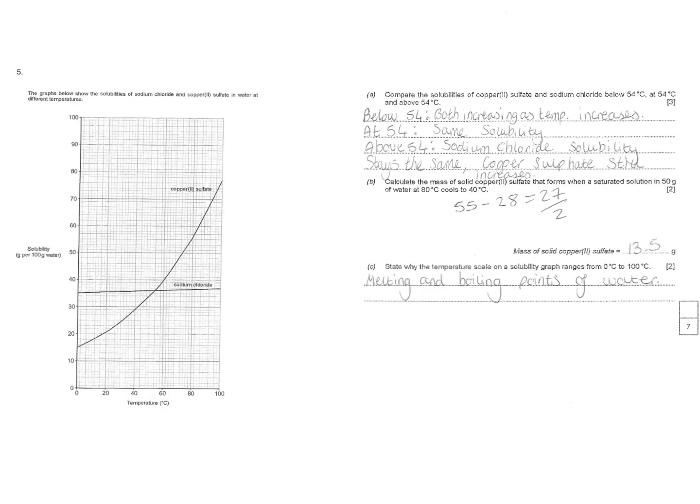Okay, so this question is looking at comparing the solubilities of 2 different salts. Below 54, okay, weird value, but they did 54, so 54 is going to be at this point here. Below 54, they're both increasing. Even though sodium chloride's only slightly increasing, they are both increasing. At 54, they are exactly the same solubility. Above 54, sodium chloride stays the same, whereas copper sulfate goes on and increases much more.